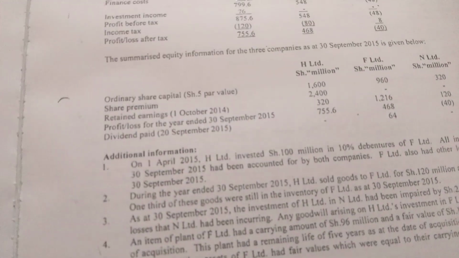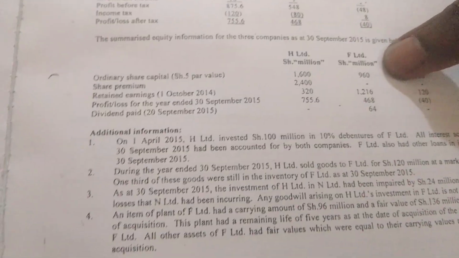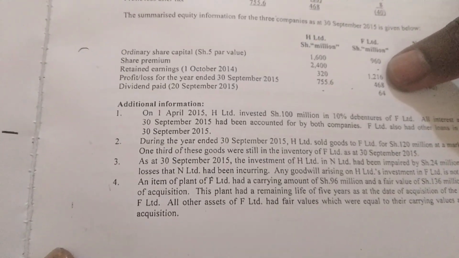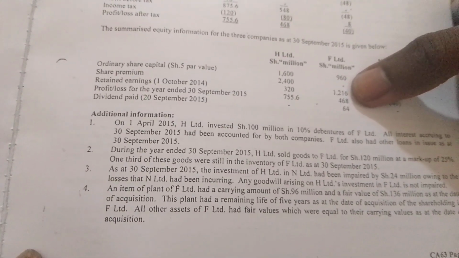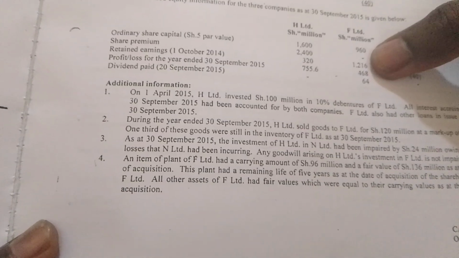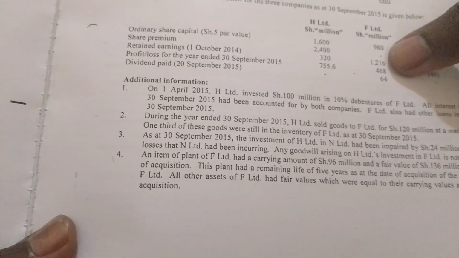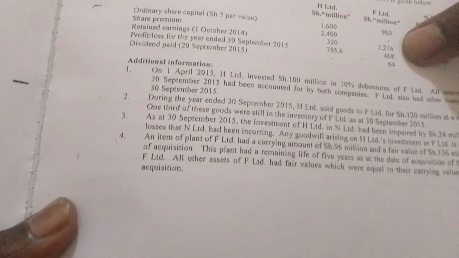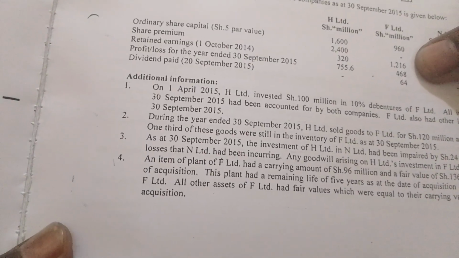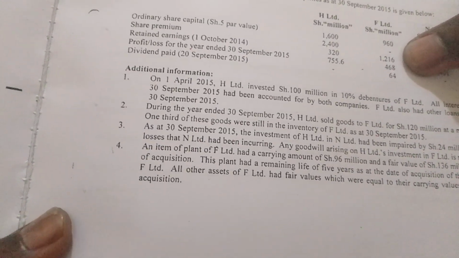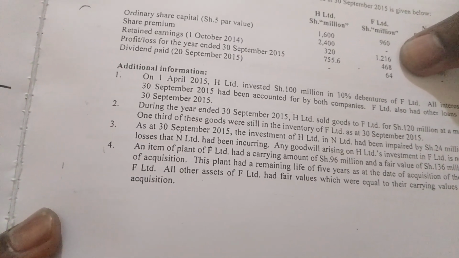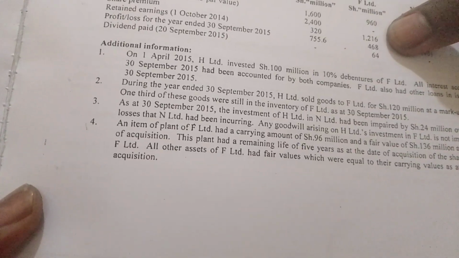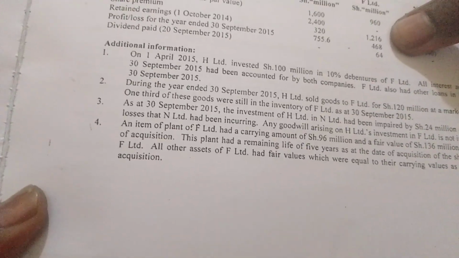So we are taking 1216, which you can see here. This 1216 is the retained earnings on 1st October 2014. So by the start of the year, F Limited had a profit of 1216.